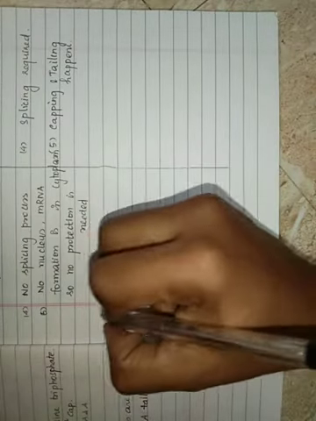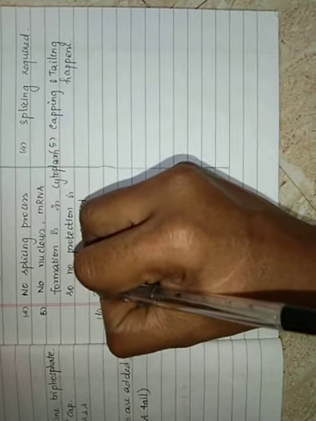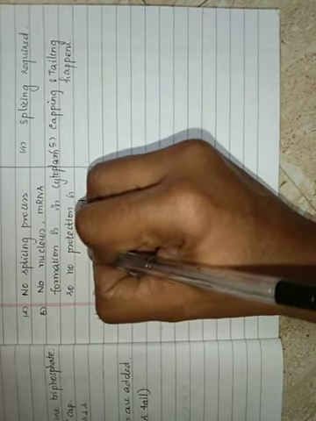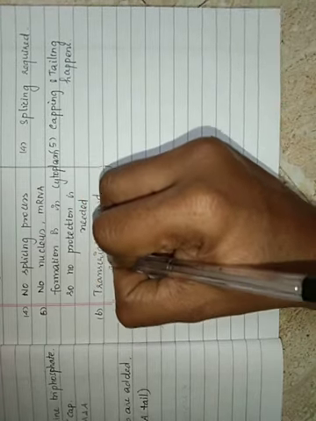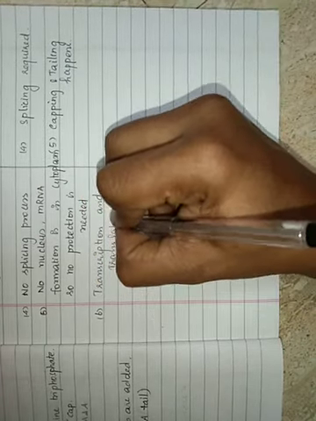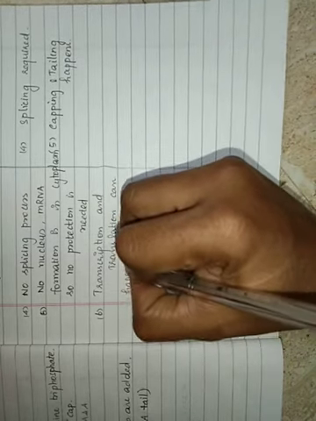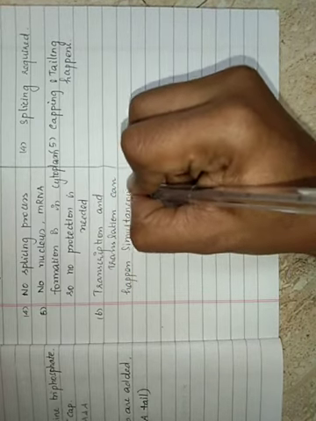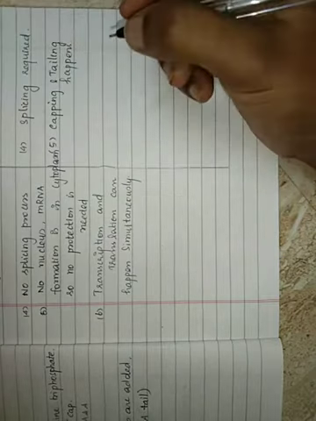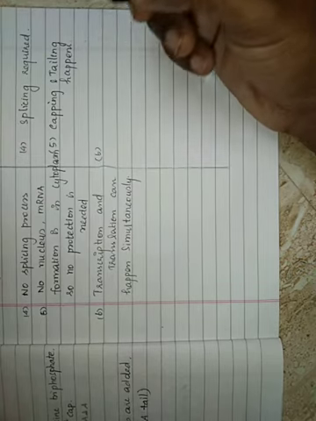And the next difference is, in case of prokaryotes, transcription and translation can happen simultaneously. That is because there is no differentiation of a nucleus here. So mRNA is formed in the cytoplasm, and the ribosomes are also in the cytoplasm, so translation can continue immediately.